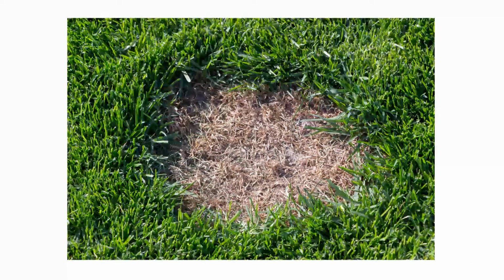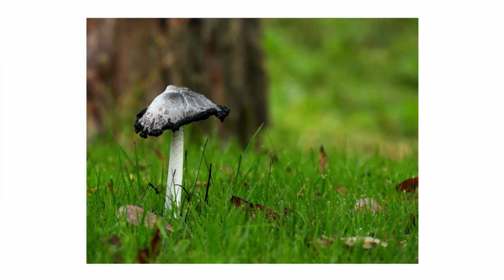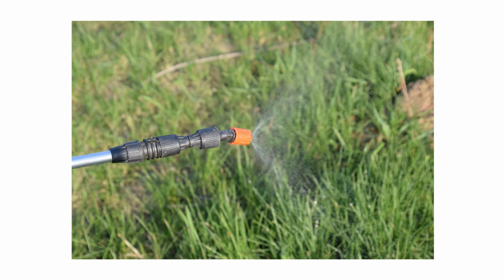Lawn diseases can come with a variety of visual cues: discoloration, patches of dead grass, and even mushrooms. These diseases can rapidly spread and kill an entire lawn, so in this video, we'll go over how to spot different lawn diseases and how to control them so your lawn stays healthy throughout the season.